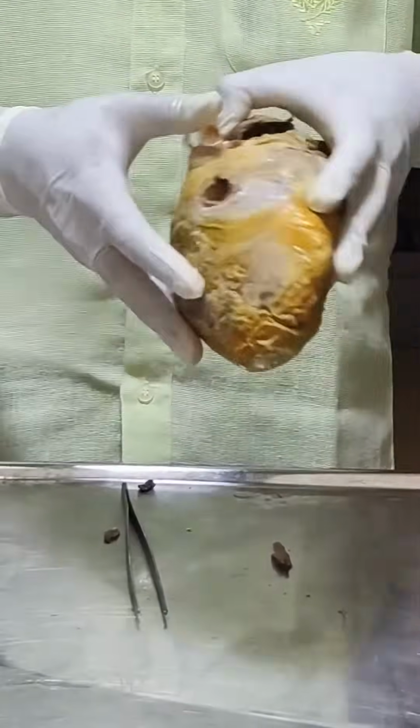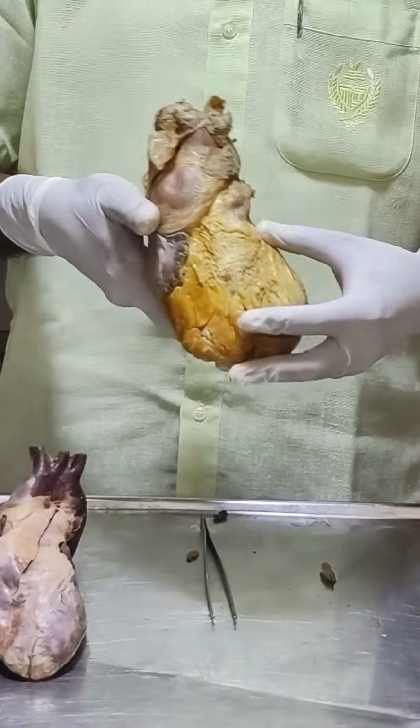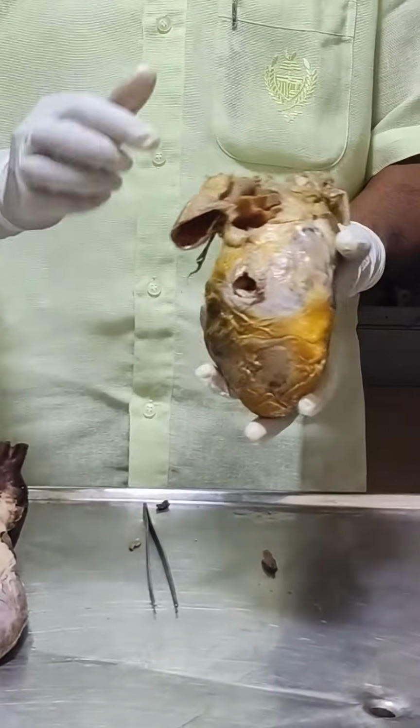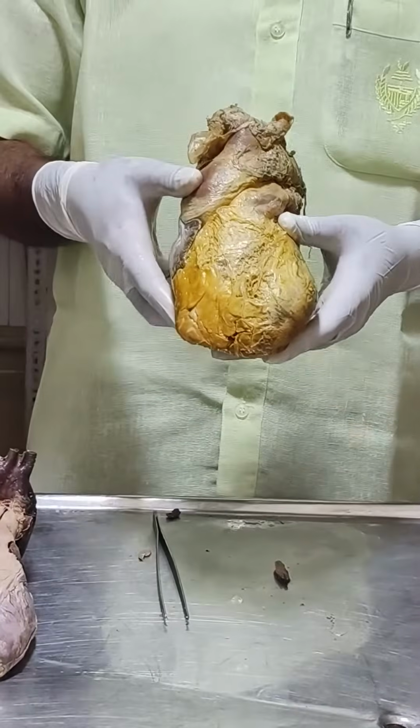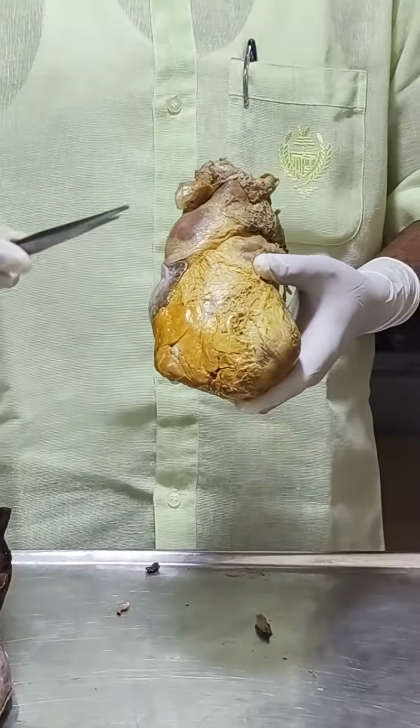So among the external features, we have come across the apex of the heart and the base of the heart. Next, going to the other external features of the heart, we are going to get the 4 borders of the heart.